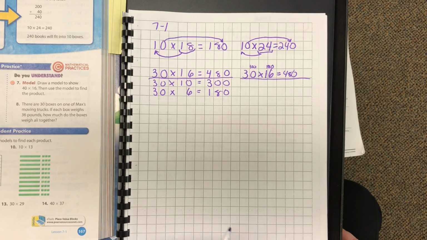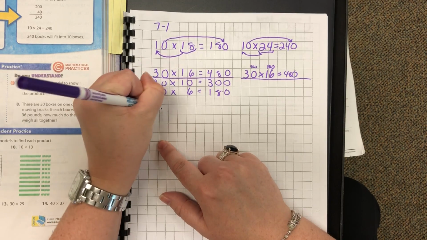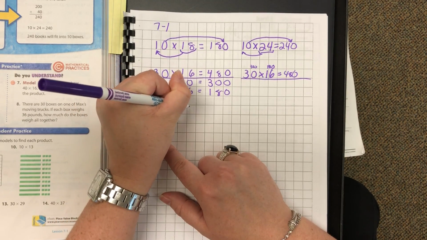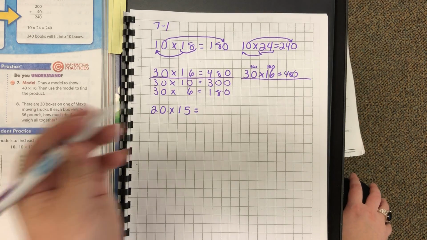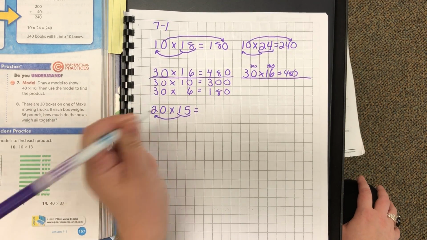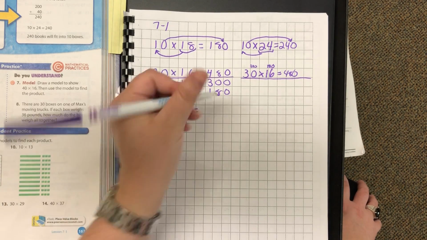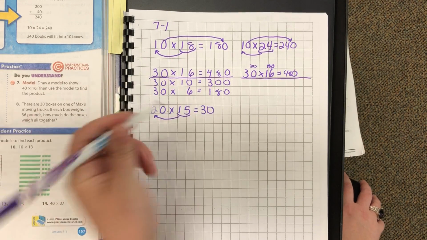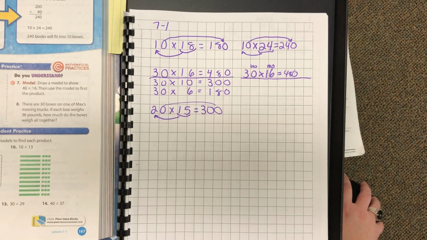Okay. So let's look at 20 times 15. This I can do mentally because what I'm going to focus on is I'm going to go, okay, well, 15 times 2, double 15. I know what double 15 is. That is 30. Okay, now I just need to add on my 0. There's my answer, 300.